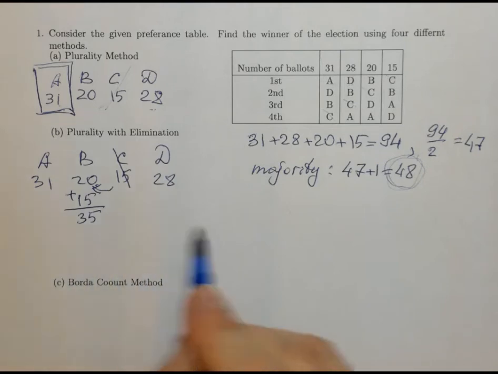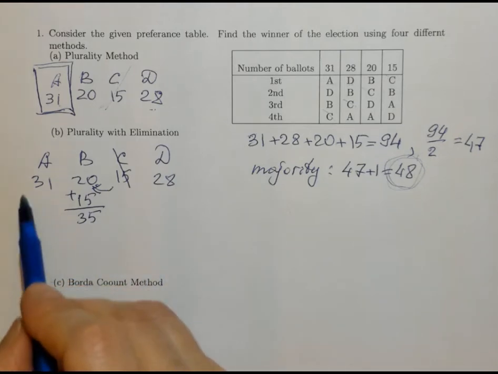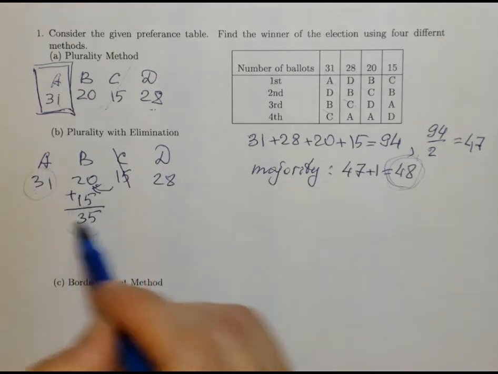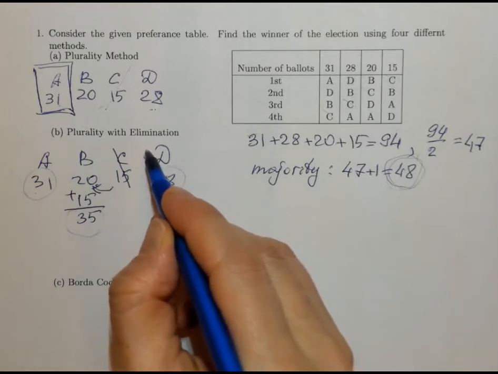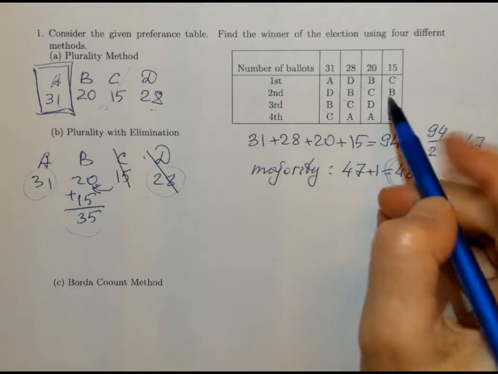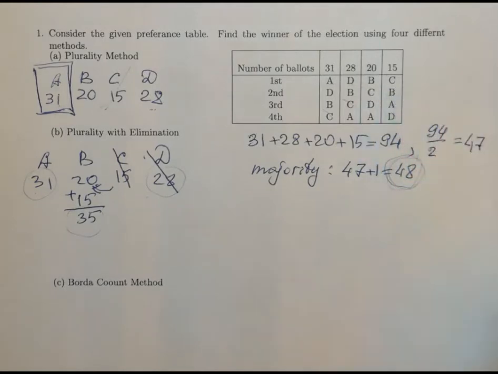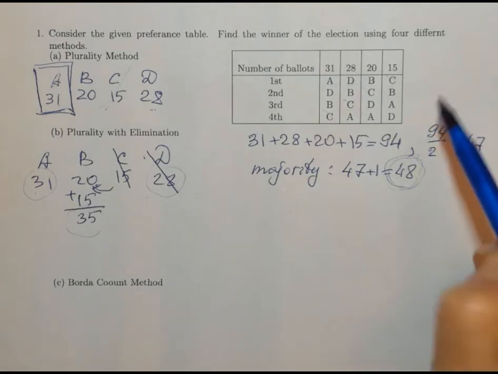So we need to remove the next weakest candidate. So we have 31, 35, and 28. 28 is the lowest number. We remove D from the table and look at the table.